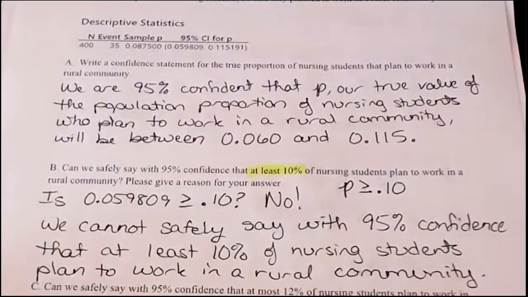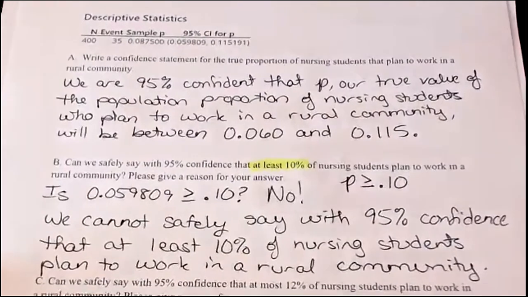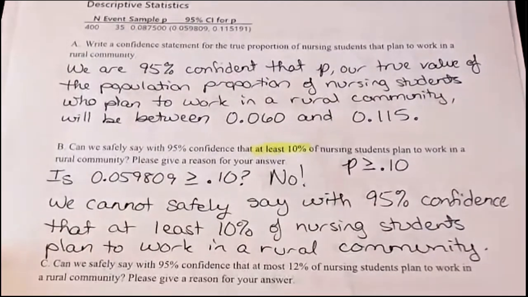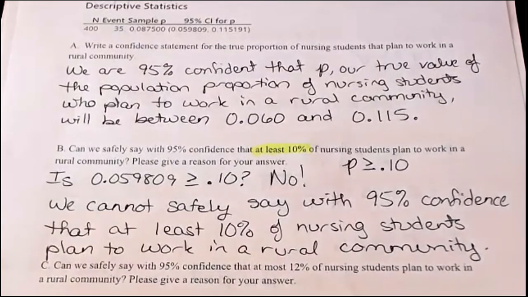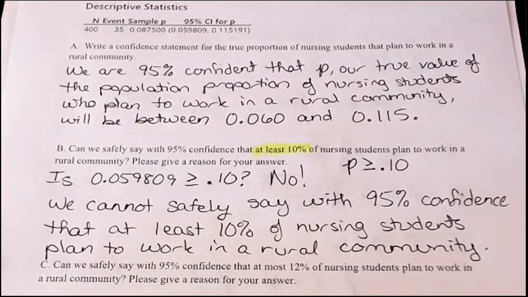Okay, we notice we have a value much smaller than that 0.10. We see that 0.10 is within the range, so it doesn't capture all of the values of our interval. That 0.10 does not capture. Plus, it's suggesting that the true proportion is greater than or equal to 0.10. No, we can't say that. We have values that are smaller.